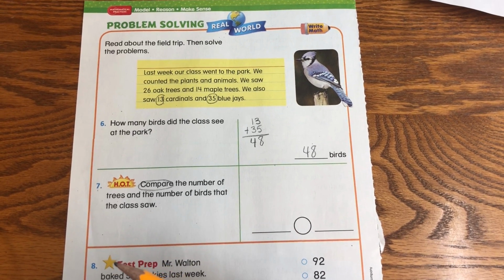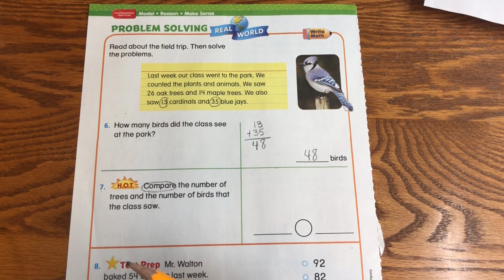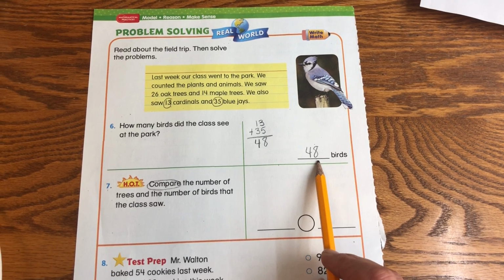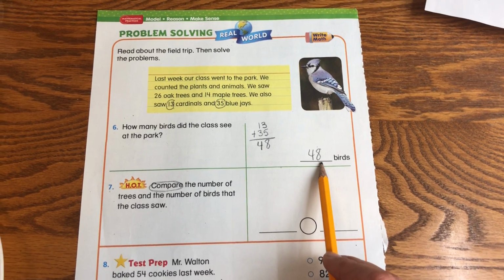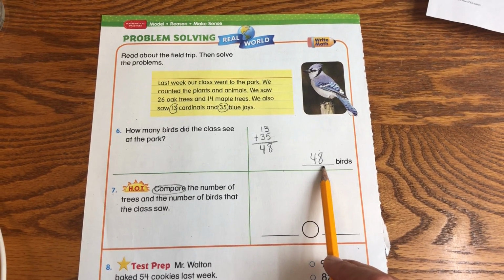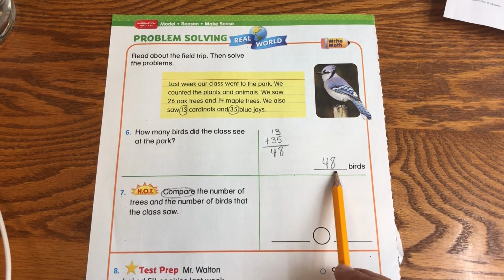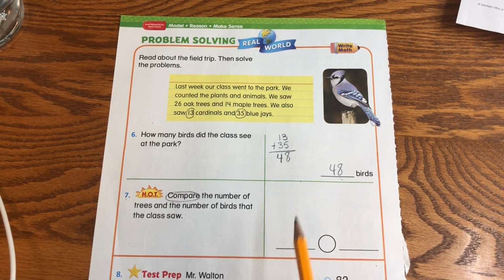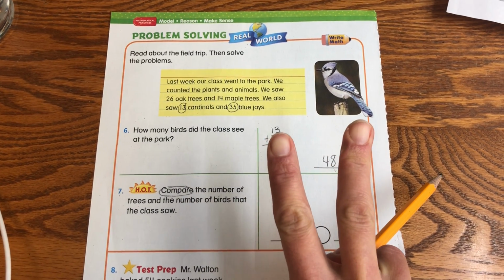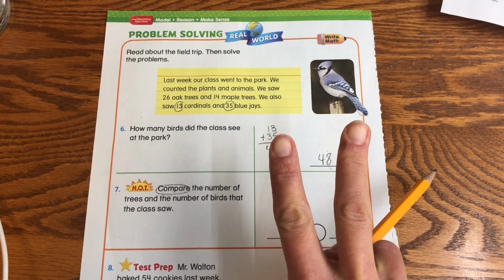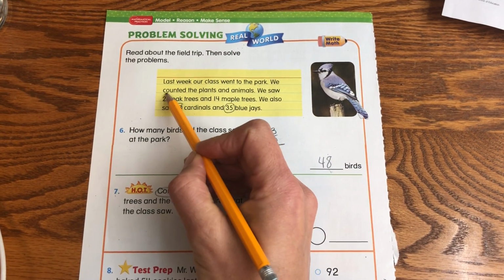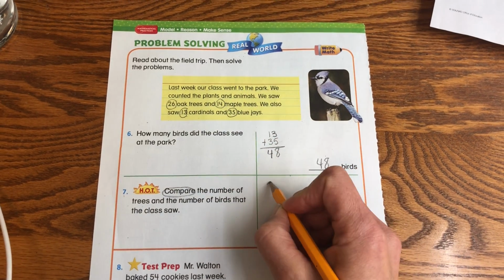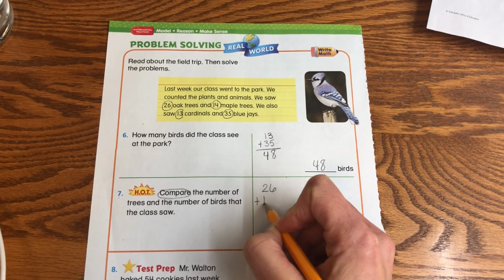So the first thing we need to know is how many there are of each. Have we already found out the birds number? We know that there are 48 birds altogether. Let's find out how many trees there are altogether. Then we can compare the two numbers. So again, we're going to have two computations that we're going to have to figure out. There were 26 oak trees and 14 maple. So let's write 26 plus 14.